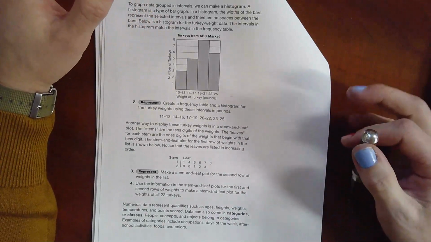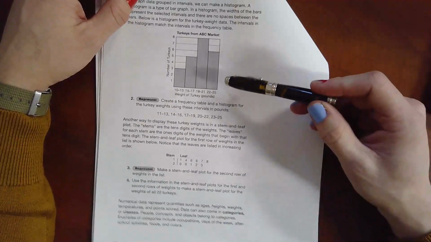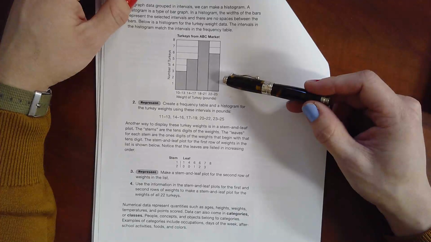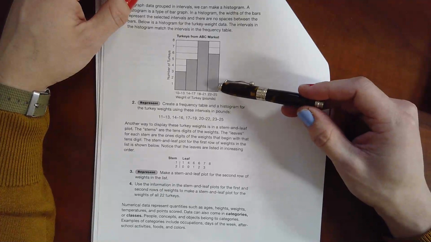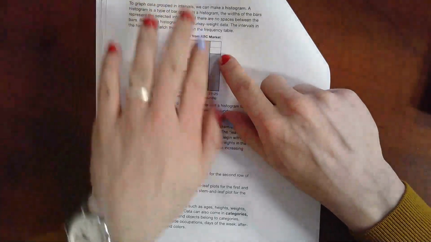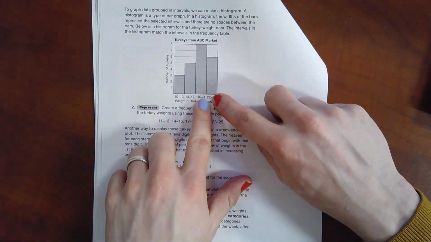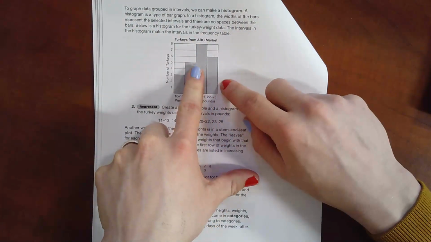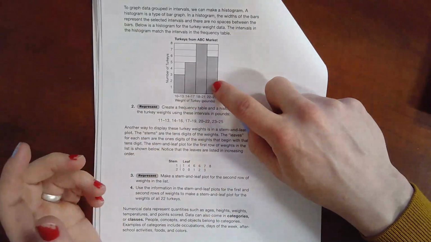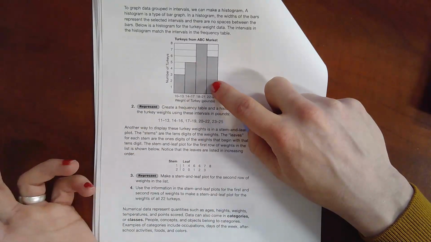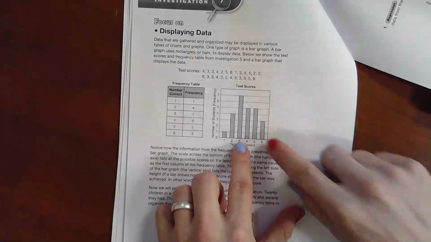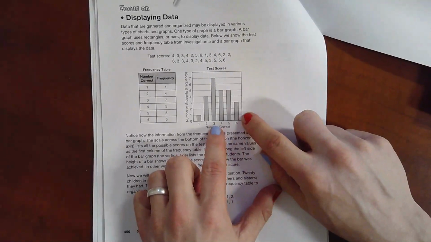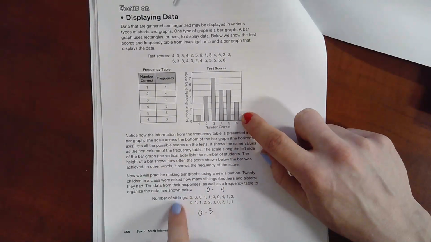Sometimes you want specific. This one, I could not look at this and give you the exact data that made this, right? Because I don't know if there were six people who all got 22, or if there was a 22, a 23, a 24, and a 25. I don't know the exact number of folks who got each weight. Over here, for a bar graph, I could look at this and immediately write out this data again.